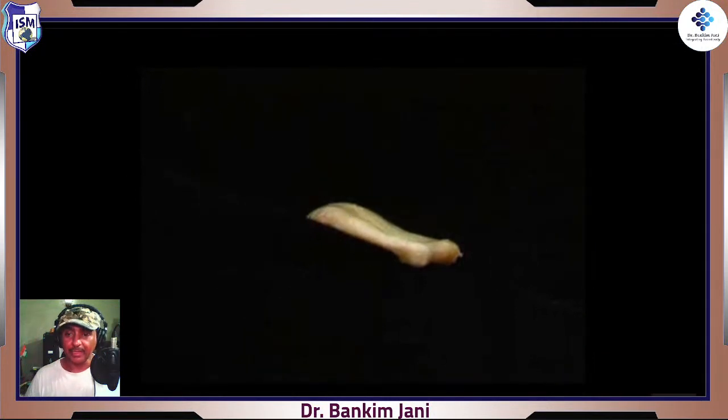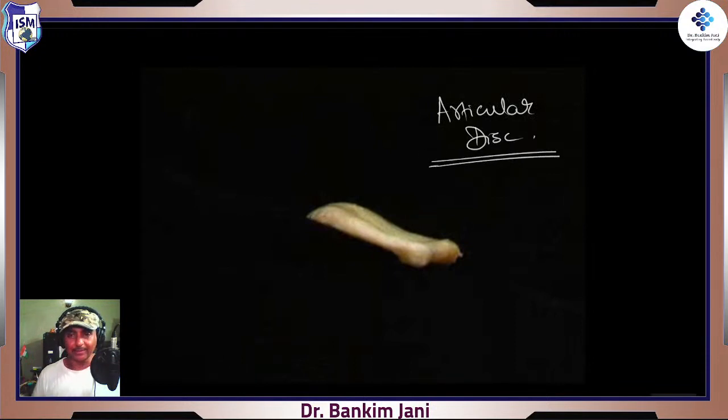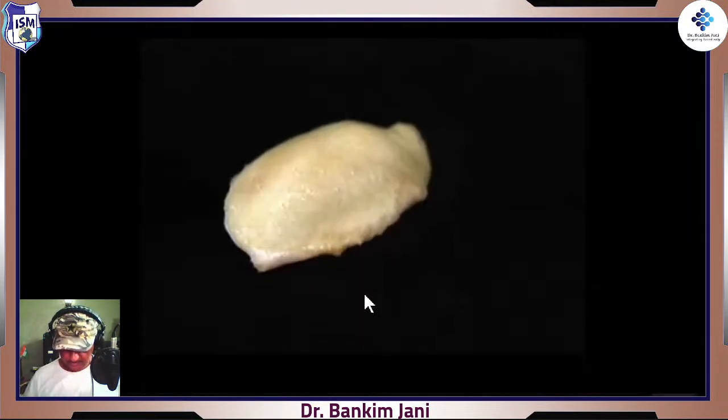Here we have, straight away, how that articular disc really looks like. So that articular disc has been dissected and taken apart. This is how the articular disc looks. And when we watch it from the top, here it is.